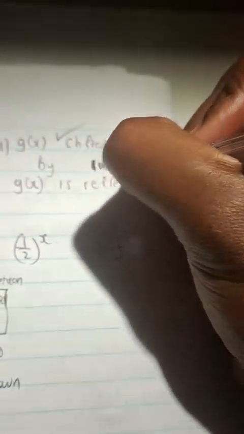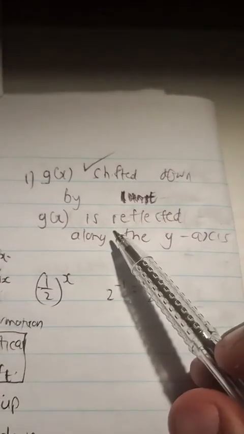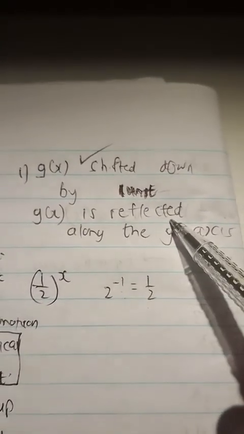What does that mean? It means G is reflected along the y-axis. G is reflected along the y-axis.